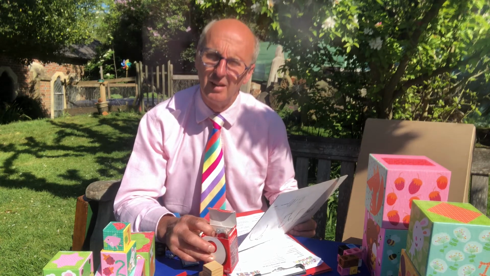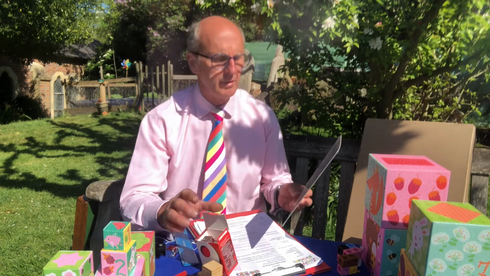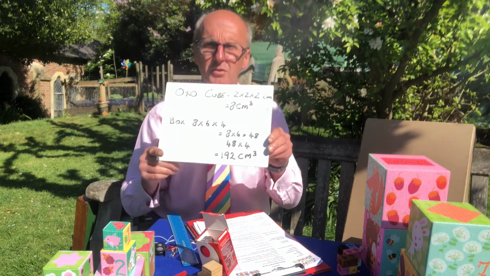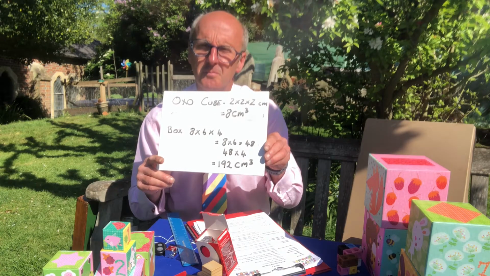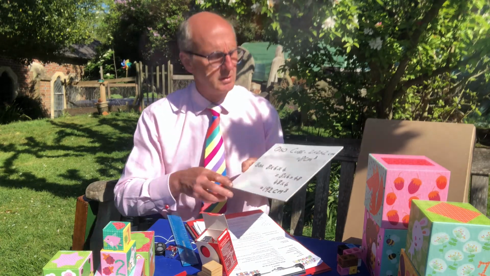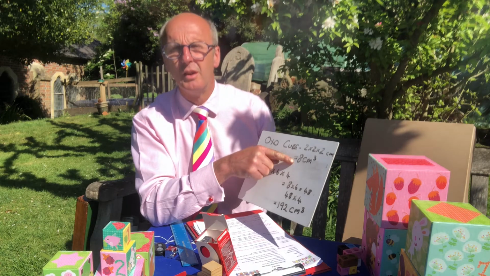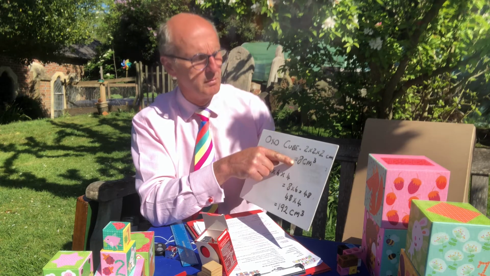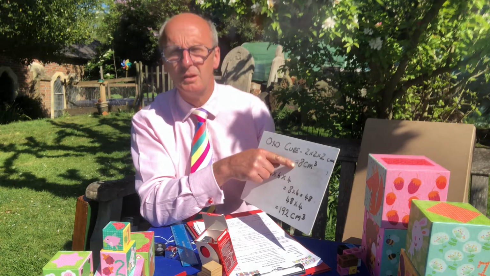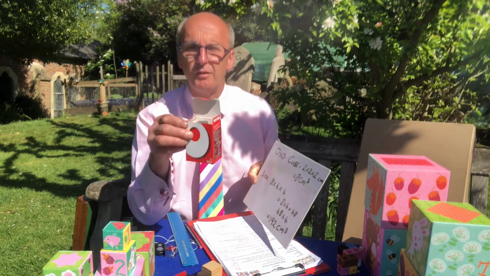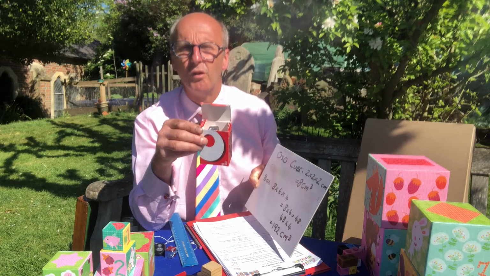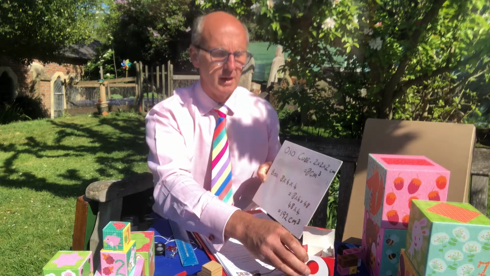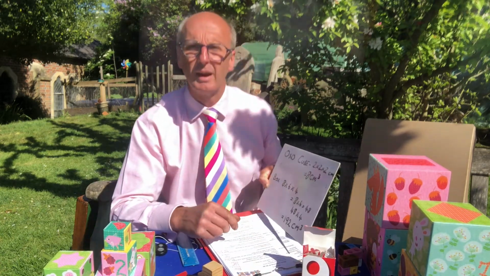If we calculate that, of course, we'll get the answer to be 192 centimetres cubed. There's another way of doing it, of course. We could have times the single cube volume, which is 8 centimetres cubed, by the number of cubes in this box, which, as it says on the outside, 24. So, there we go. Volume in practice.